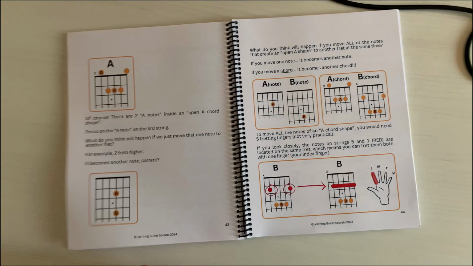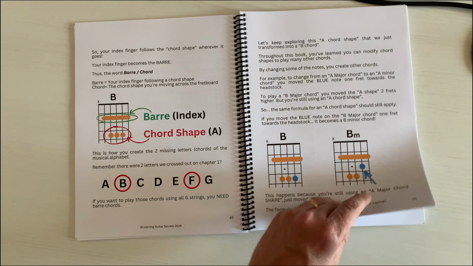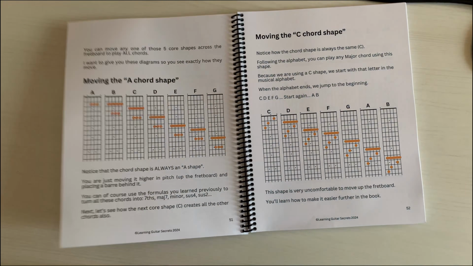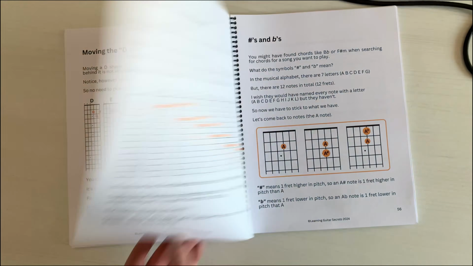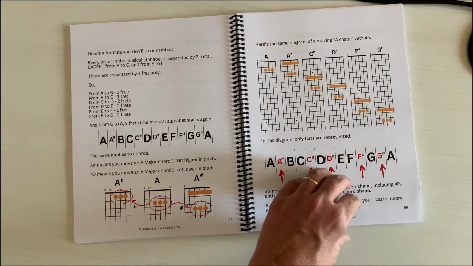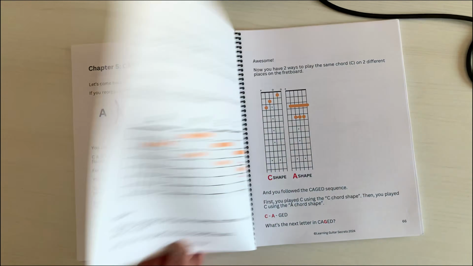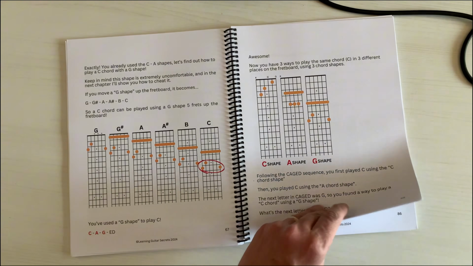So really cool. It also has more beginner-oriented, easy chord progressions that you can apply right now if you're struggling to change through chords. How to play bar chords successfully, right? What they are, how they move. Check out how they move across the fretboard. Let's see what else, sharps and flats. So everything's included here, right? An easy bar chord checklist. Let's get into the nitty gritty. CAGED, how it works, what we were discussing right now.